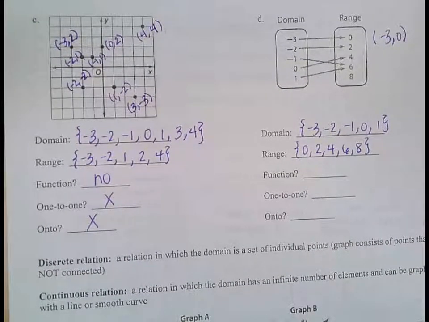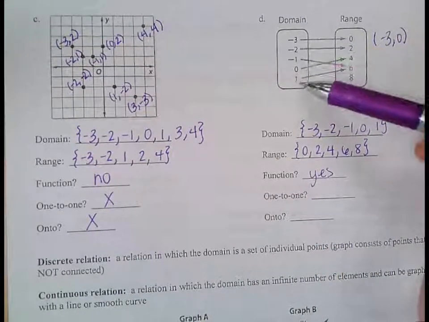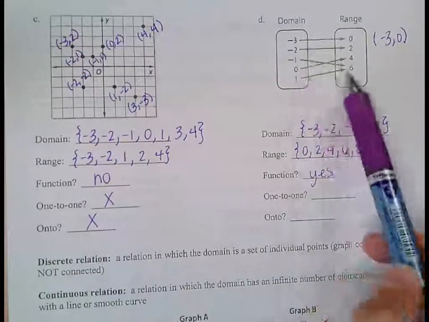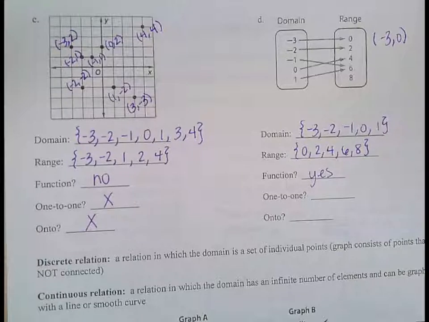So is this a function? Heard some yeses, see some shaking their head, yes. So yes, it is a function. Every domain value is only paired with one y value. We don't have 2 arrows stemming off of the same x value.